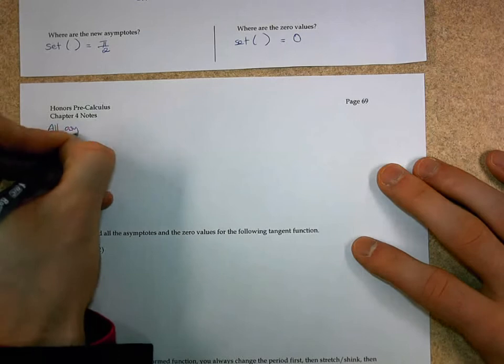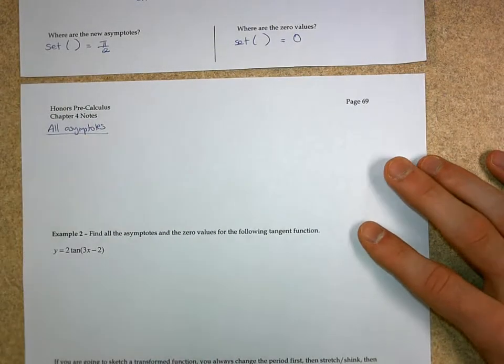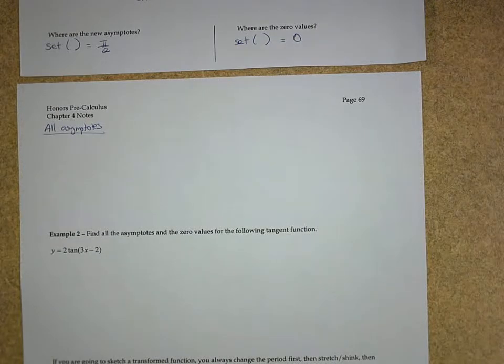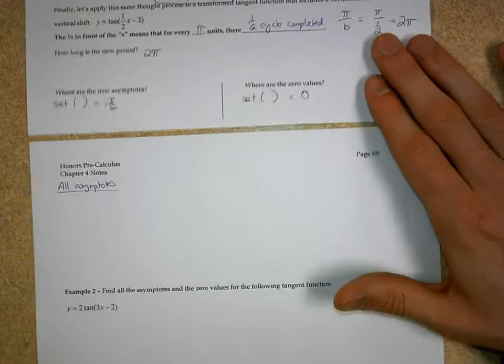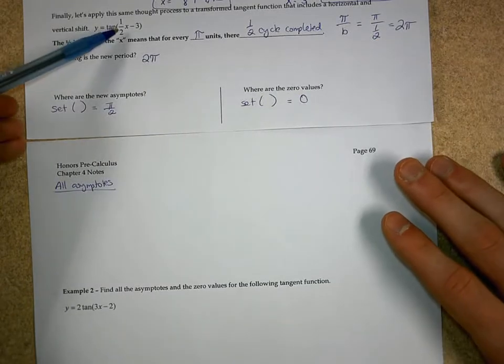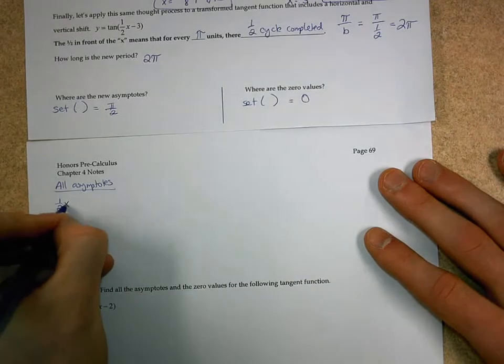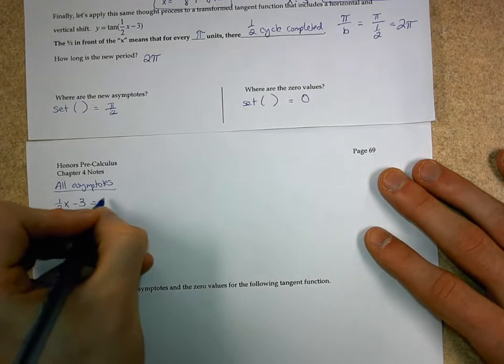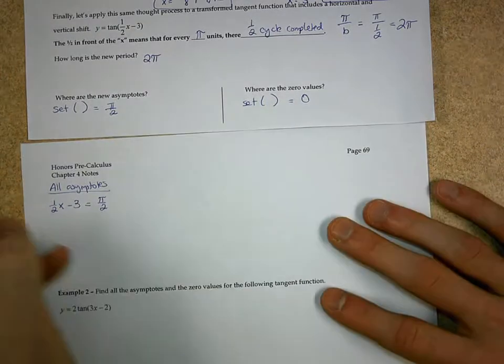So for all asymptotes, I need to find a starting asymptote for this function. So I'm going to set whatever's in parentheses equal to pi over 2. So inside parentheses, I've got 1/2 x minus 3. So 1/2 x minus 3, and I'm going to set that equal to pi over 2, and I'll solve.